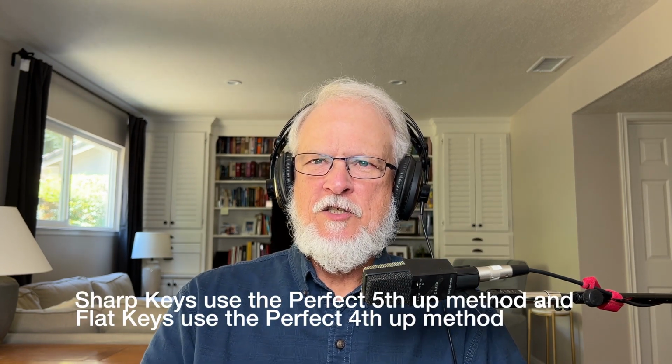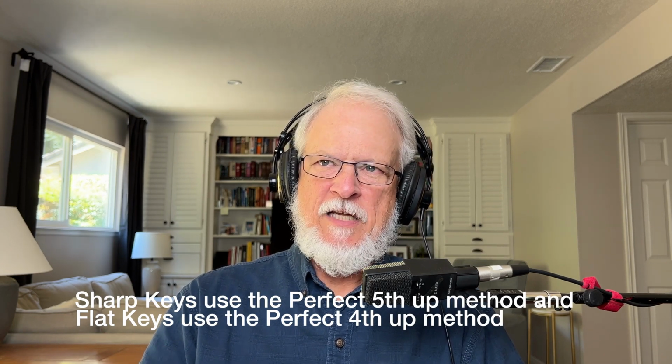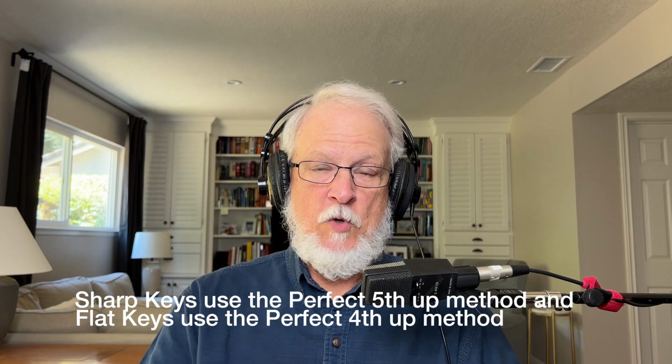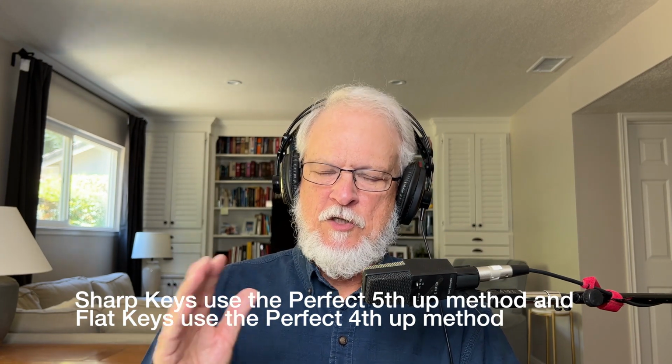So before we look at this, remember how just a few seconds ago I told you I had another little caveat coming. Okay, so here it is. This is a pretty important thing. Sharp keys use the perfect fifth up method, and flat keys use the perfect fourth up method.